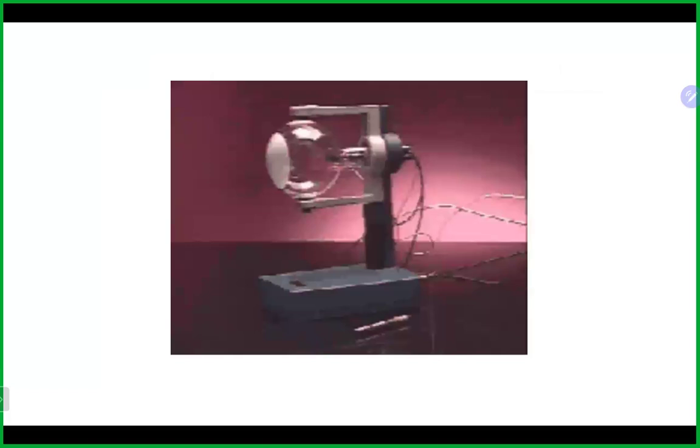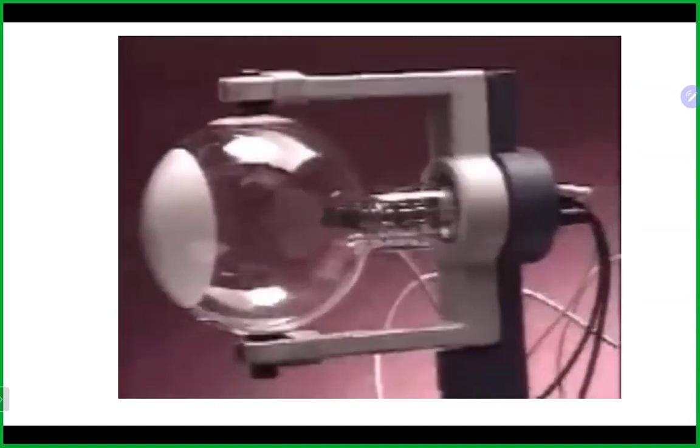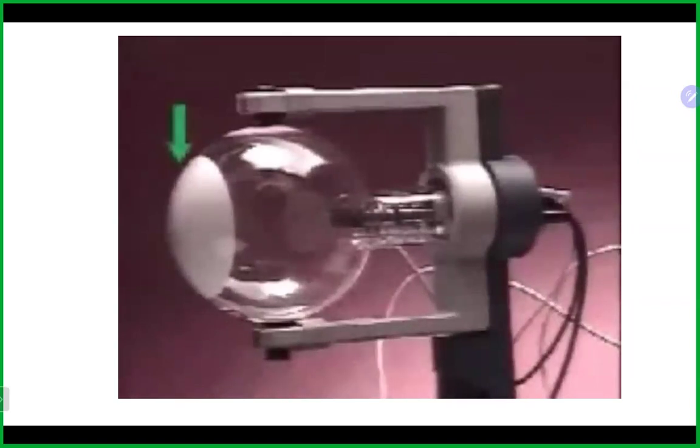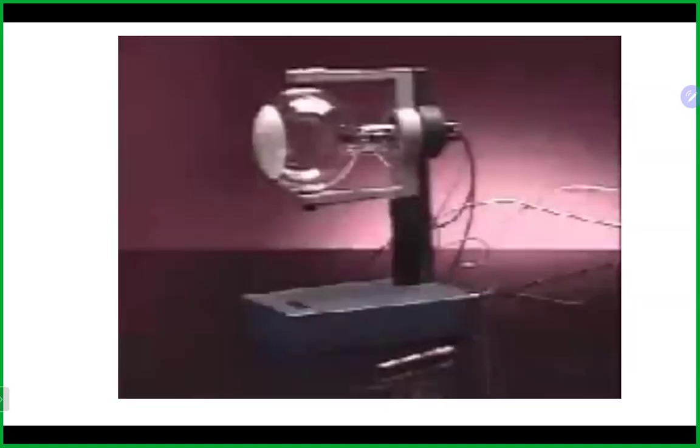This is a cathode ray tube. We'll see if it plays, maybe. Ray or Crookes tube. It produces a beam of electrons as do television sets and computer monitors. A luminescent material has been painted on part of the inner surface of the tube. It produces light when electrons strike it. The electrons originate at the cathode of the tube.